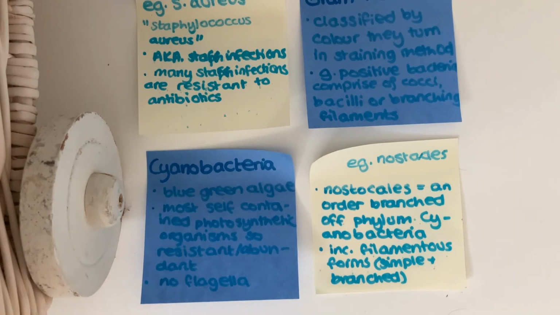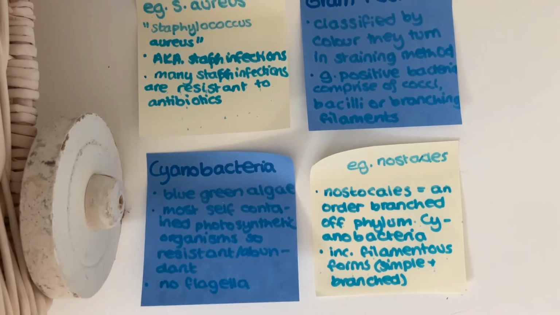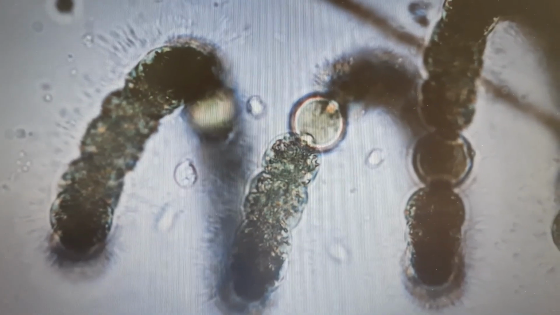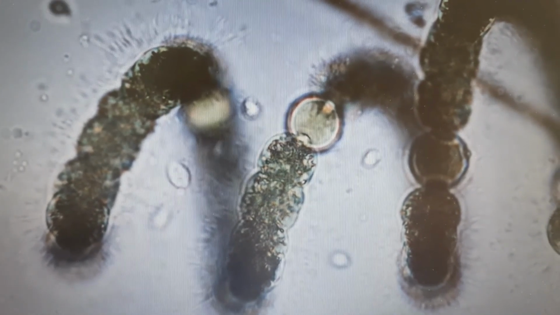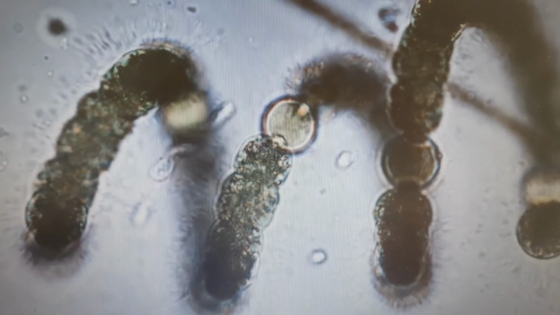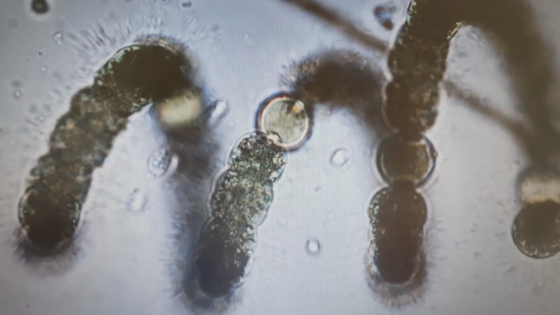They are also one of the earliest colonizers of barren areas, and many cyanobacteria have the ability of nitrogen fixation. Nostocales are an order branched off the phylum Cyanobacteria. They include filamentous forms, simple and branched. Nostocales include Anabaena, which is a genus of filamentous cyanobacteria that exists as plankton. They are known for nitrogen-fixing abilities, and they form symbiotic relationships with certain plants, such as the mosquito fern.